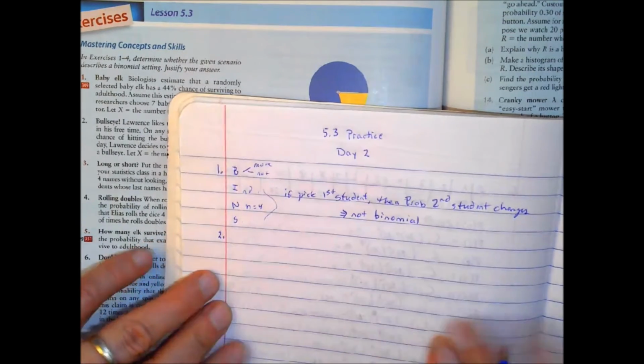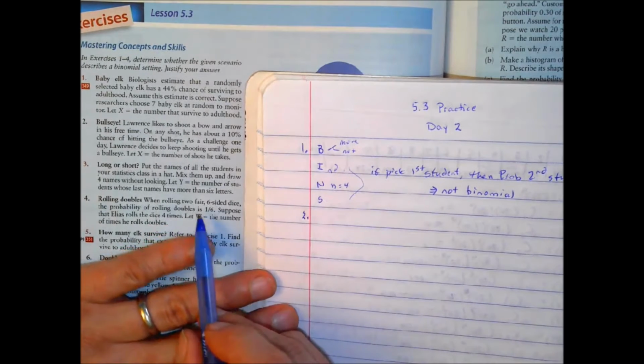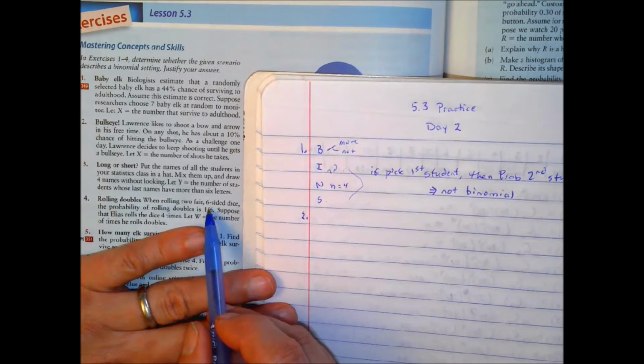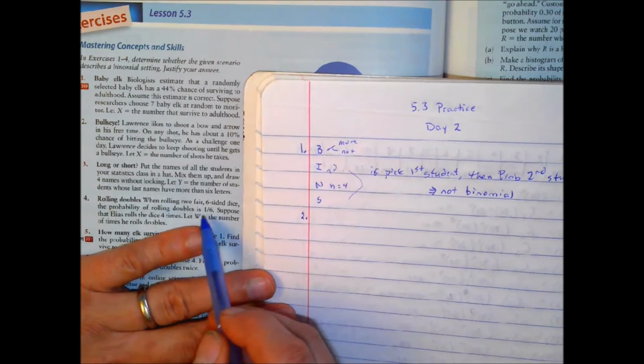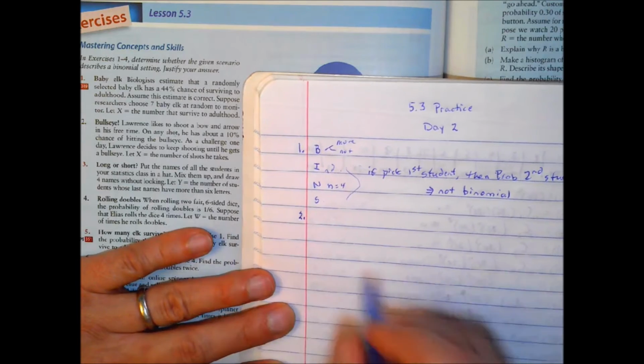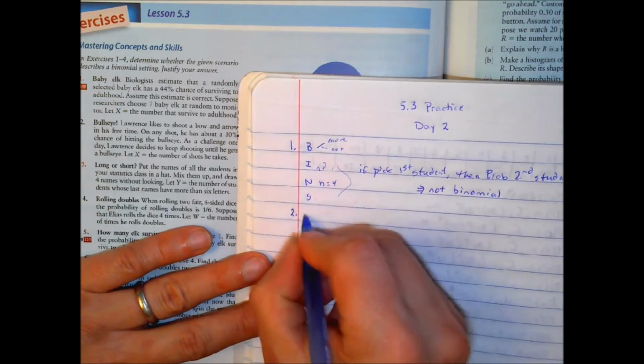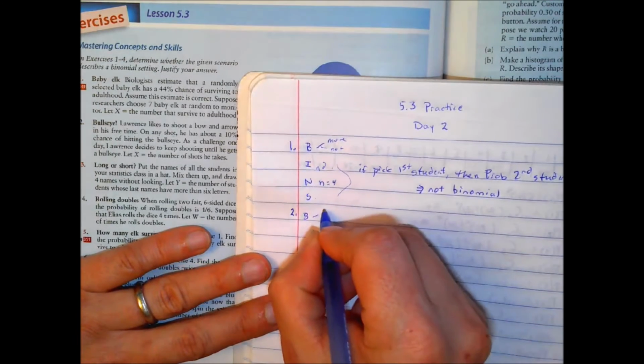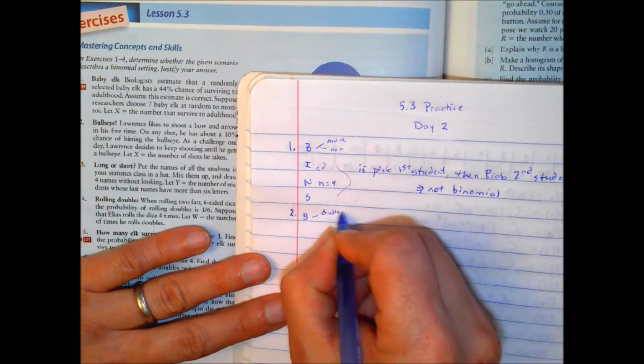Okay, the next one, you roll 2 six-sided dice. Probability of rolling doubles is 1 out of 6. Suppose that you roll it 4 times. W is the number of rolls of doubles he gets. So it's binary, so it's either doubles or it's not doubles.